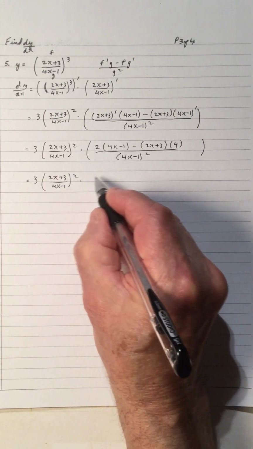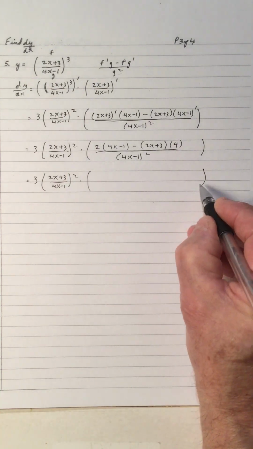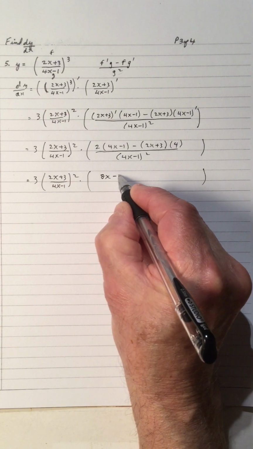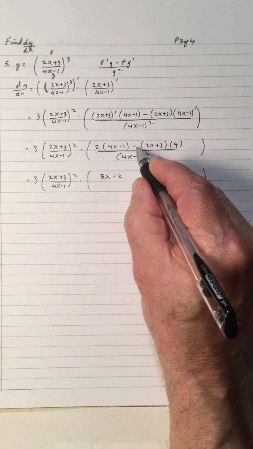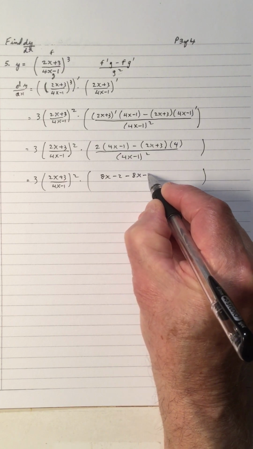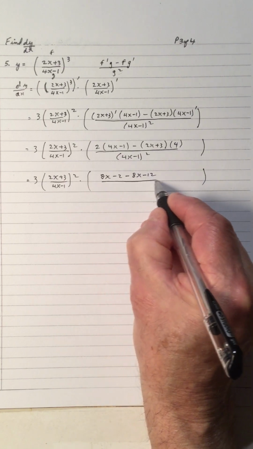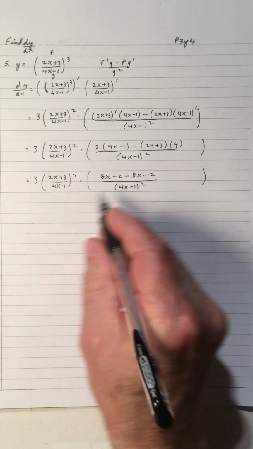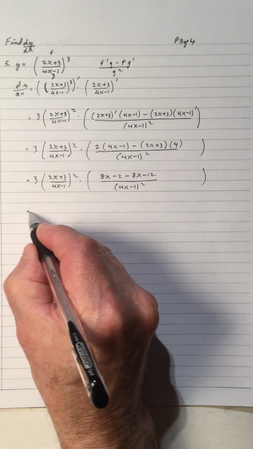Just keep writing this down. So we simplify the inside of this. That gives us 8x minus 2. That's a negative 4 times here, so it's a negative 8x minus 12, all over 4x minus 1 squared. And we keep working. Just take our time.